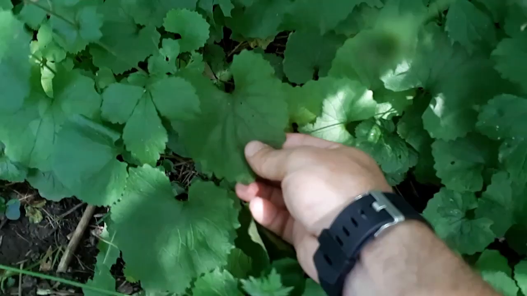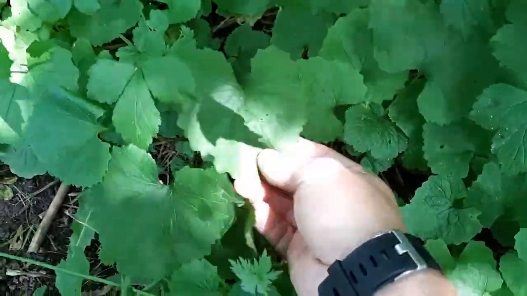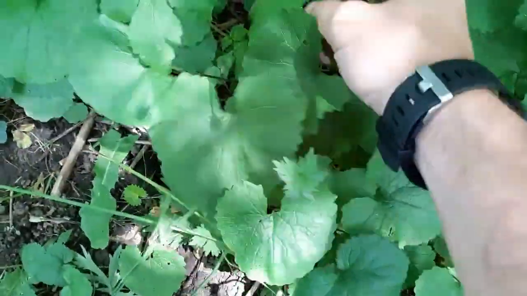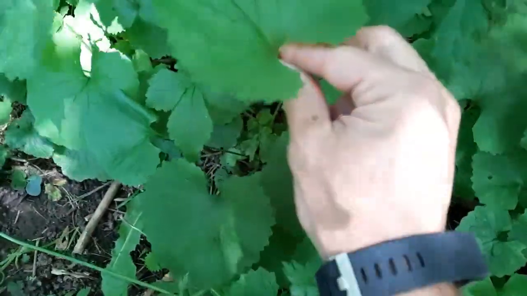You know, this looks a whole lot like garlic mustard. I'm guessing it probably is, but you could always double check.